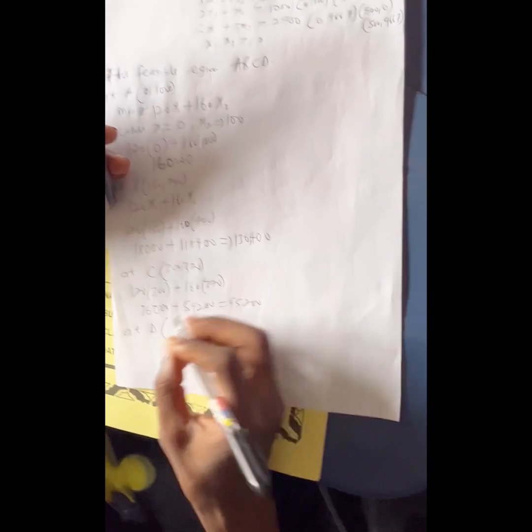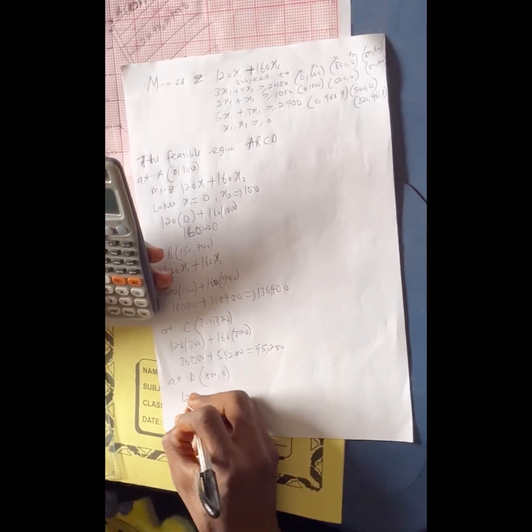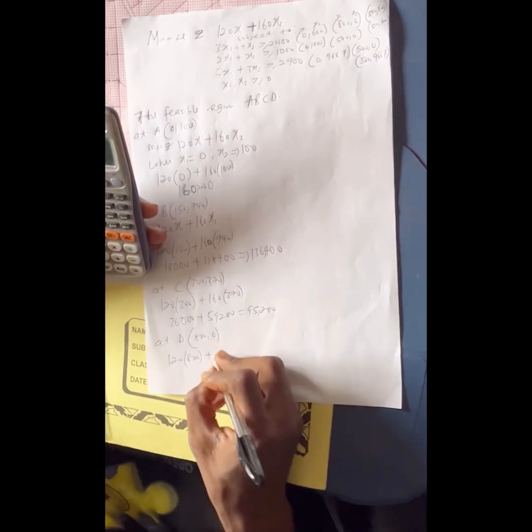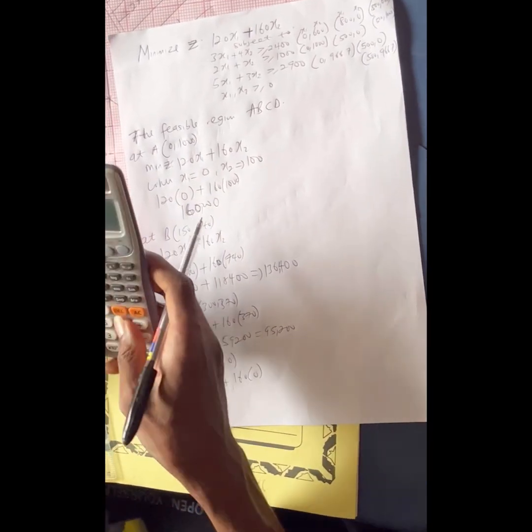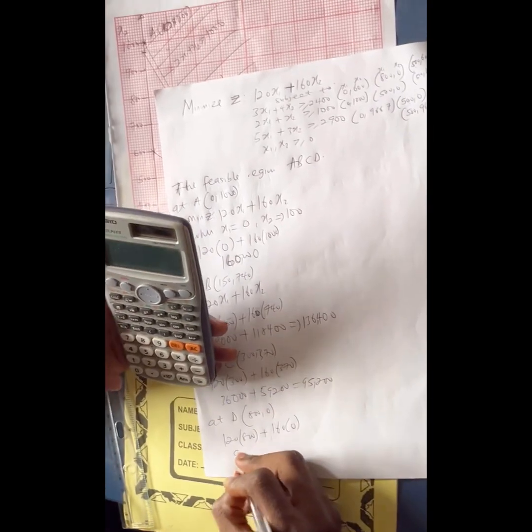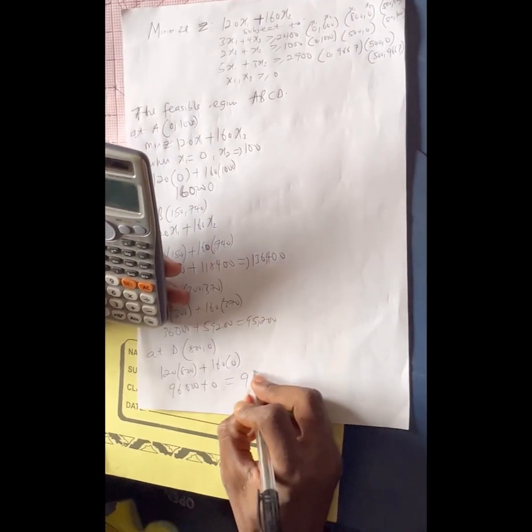So at D, what is my D? My D is 800 and 0. So if I put 120 into 800, then 160 into 0, I'm going to have 120 times 800, which is 96,000, plus 0. So I have 96,000.